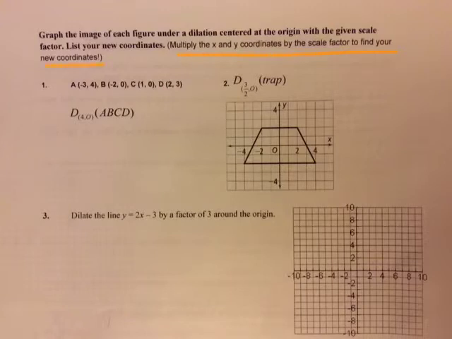So if we look at 1, A prime, you're just taking the x and y values in A and multiplying them by our scale factor. Here our scale factor is 4, so that's what's written right there, 4. It's the first number in that parenthesis. So negative 3 times 4 is negative 12, and 4 times 4 is 16. B prime, again, same thing. You just take the x and y values and multiply them by the scale factor, 4. Negative 2 times 4 is negative 8, and 0 times 4 is 0.